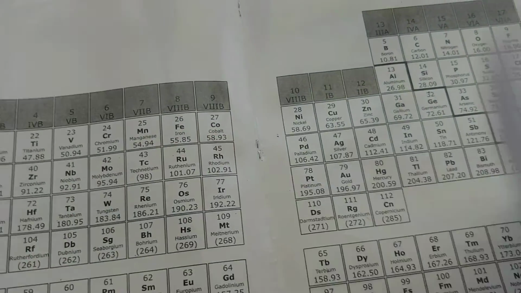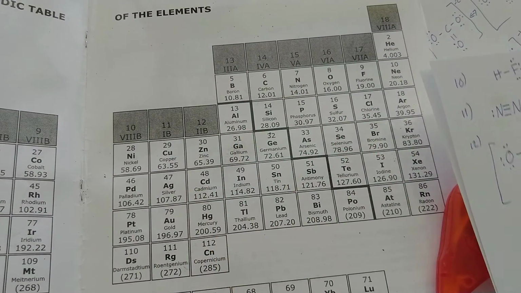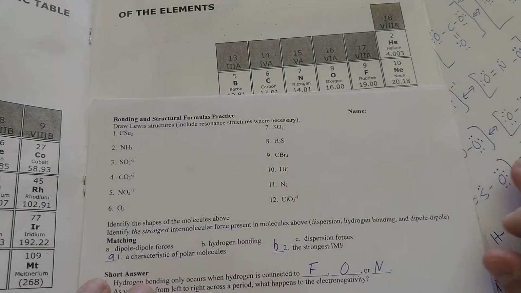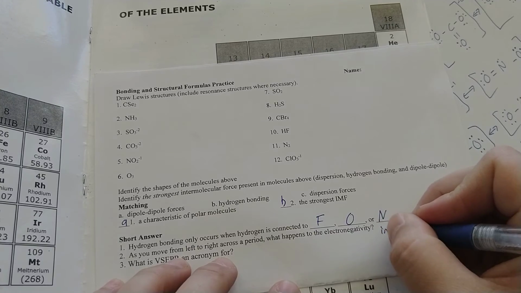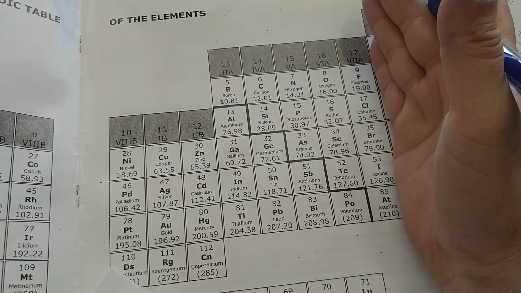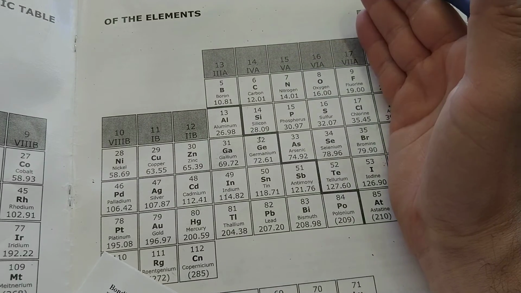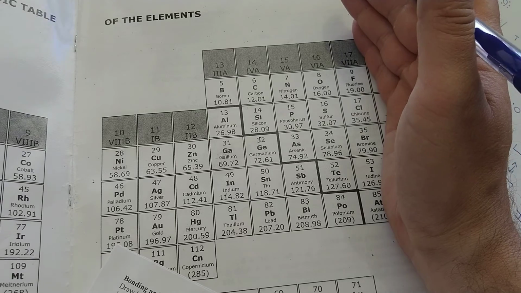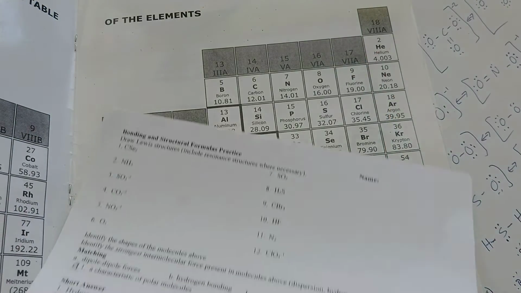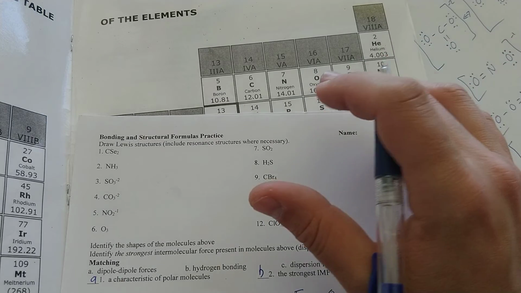As you move from left to right across a period, the electronegativity generally increases all the way up to group 17, because keep in mind, the noble gases don't have electronegativities. Generally speaking, they don't make chemical bonds, so we don't have to worry about them. Fluorine is your most electronegative element in chemical bonds.